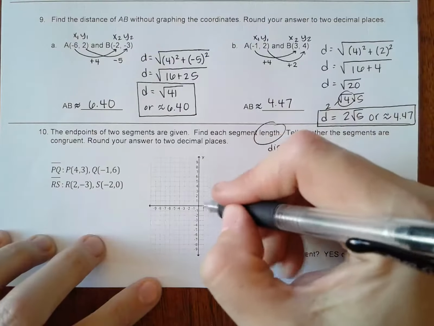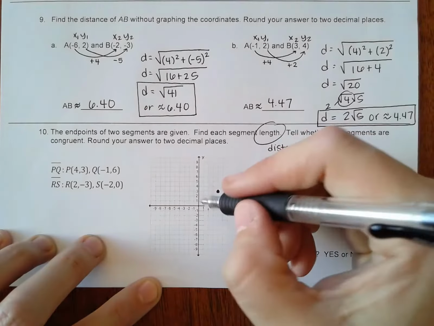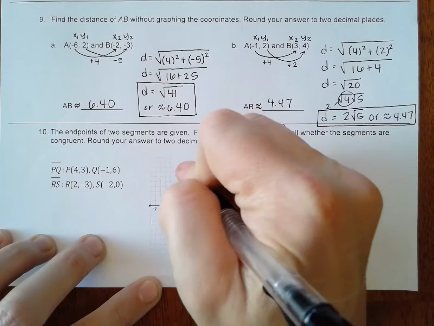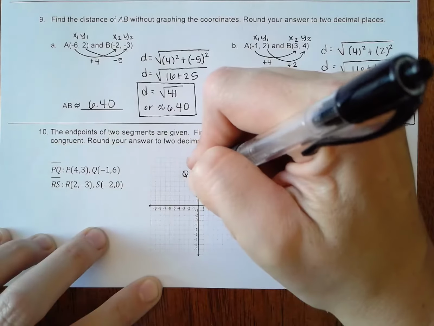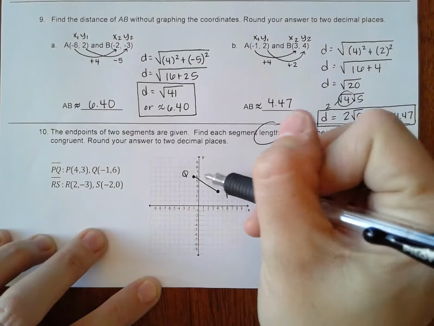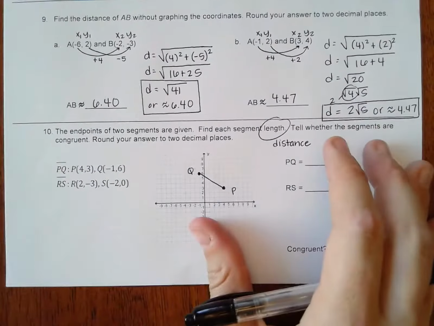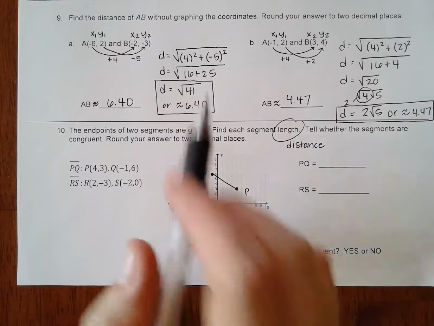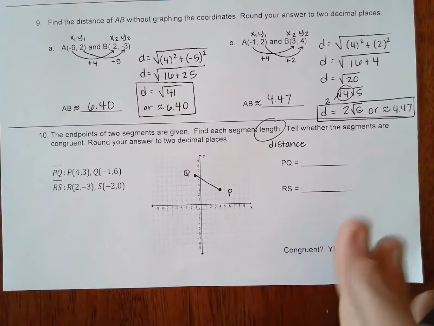Let's do PQ first. So P is at 4,3. And then Q is at -1,6. So that's point Q, that's point P. And we're trying to figure out how long that is. Now, I should point out that you can just draw on the right triangle, and you could just solve this using the Pythagorean theorem. That's perfectly fine. What I'm going to do is use the distance formula, but the distance formula that I use, this one right here, is just an adaptation of the Pythagorean theorem.